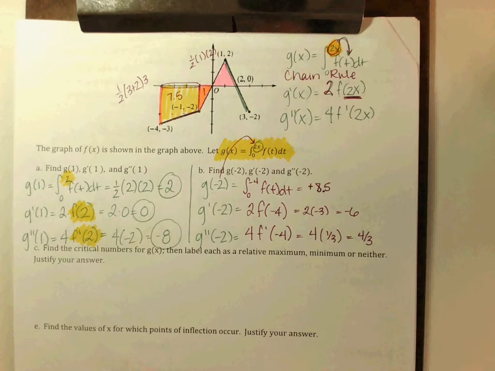4 is an endpoint, so it doesn't really count as a corner. Technically, on the AP test, they probably wouldn't ask you the slope at an endpoint. But, yeah. Okay, good? Okay, go to part C.